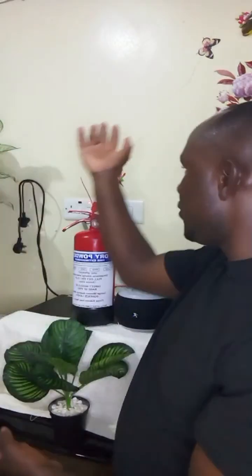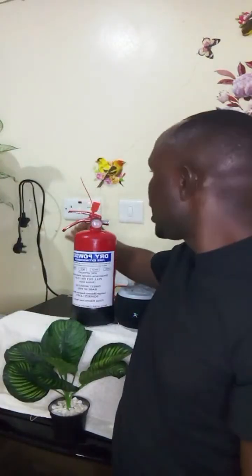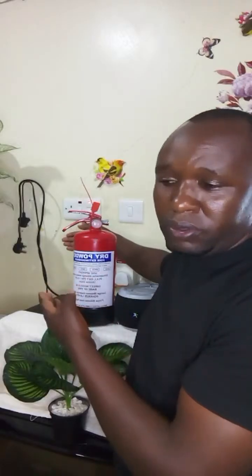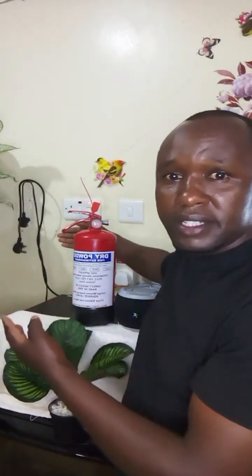I will grab the fire extinguisher and use it in case, as here I have a socket, and this socket can cause a fire anytime. And if you don't have any fire extinguisher or you don't have any knowledge on how to extinguish an electrical fire, it will be hard for you. So follow our videos on fire safety, and you will learn more, guys.